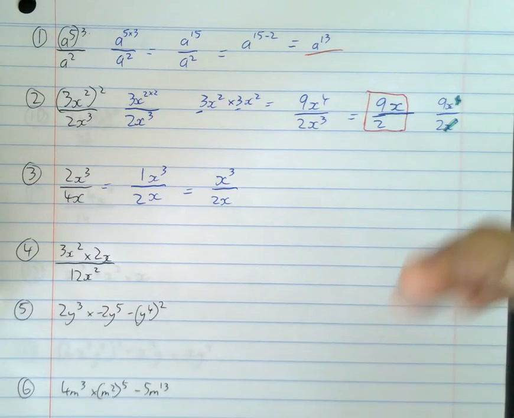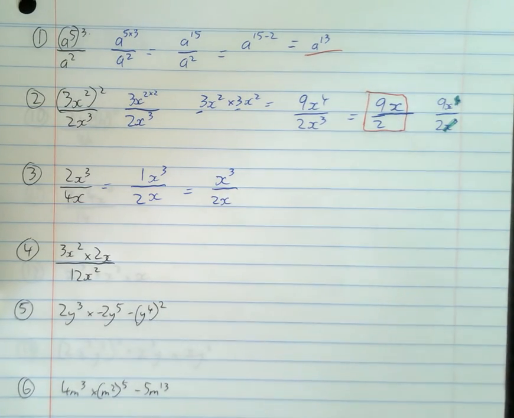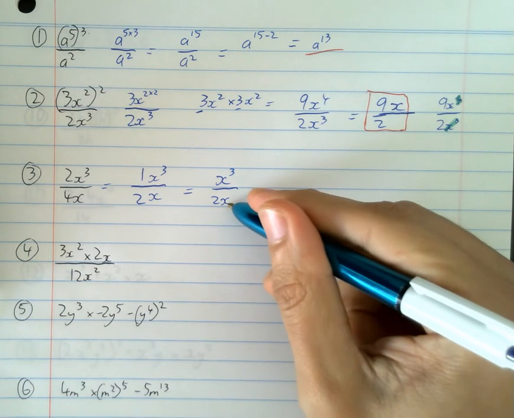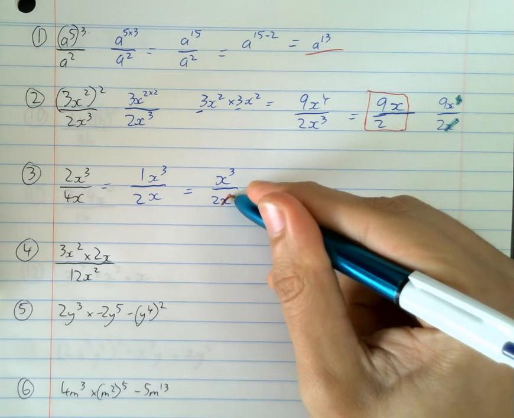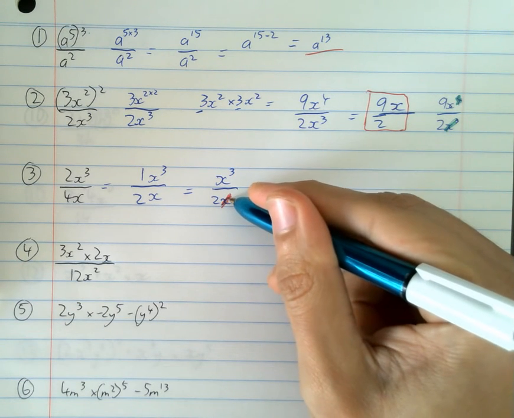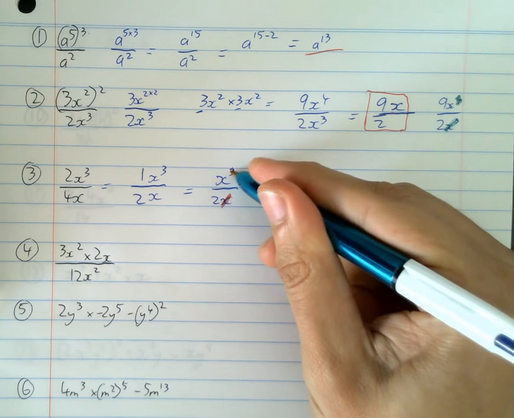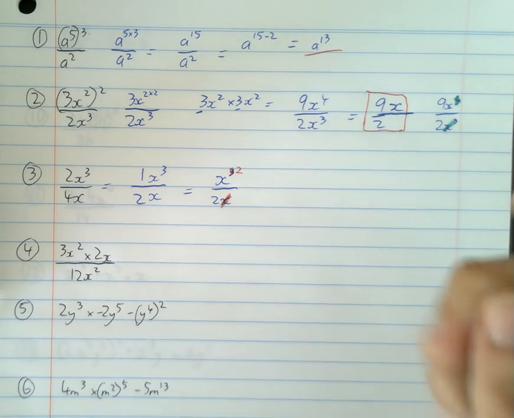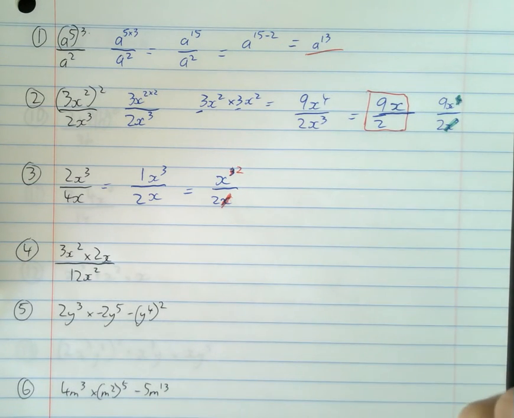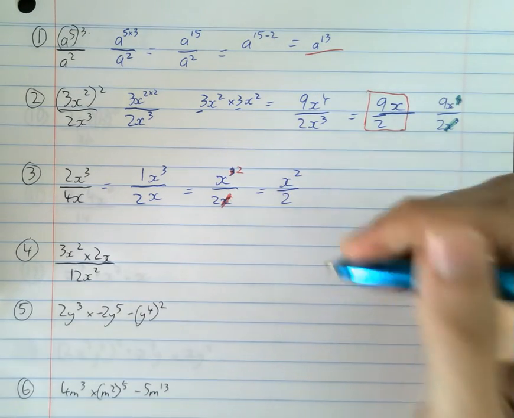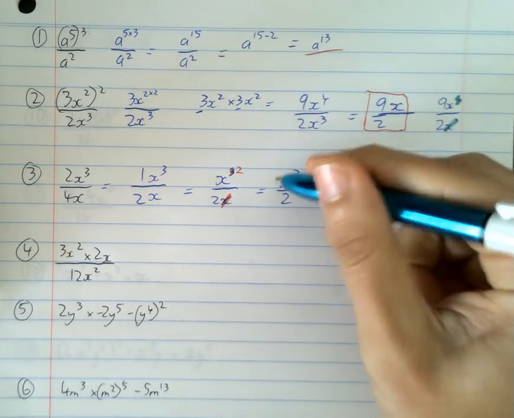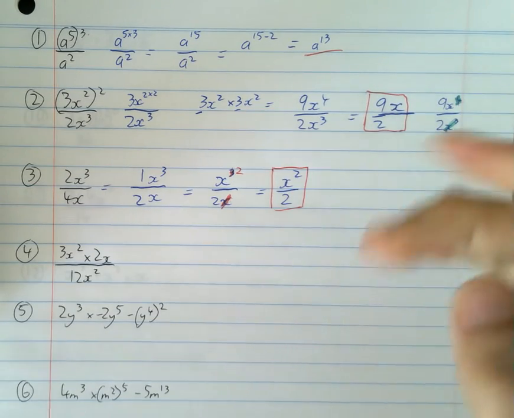So we've got x cubed over 2x. I'm going to cross out things from the lowest indice. So lowest indice, this is only to the 1. I can get rid of that because it's common to both of them. So that's got rid of one lot of x, which means I get rid of one lot of x there, which means that one will change to a 2. So the actual full answer will be x squared over 2. That will be your answer for that one there.